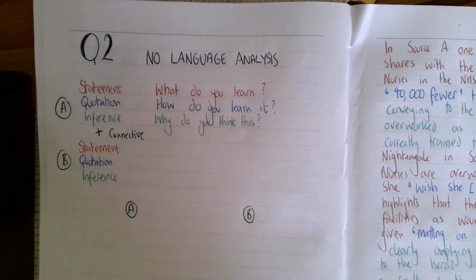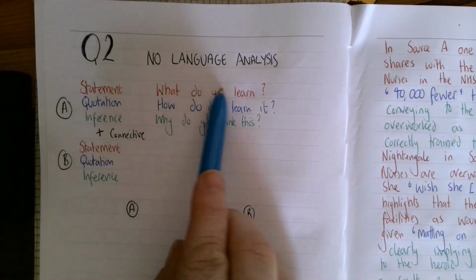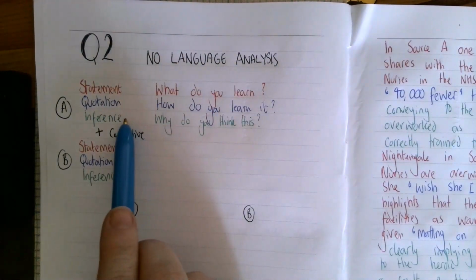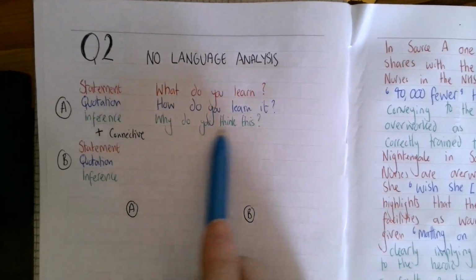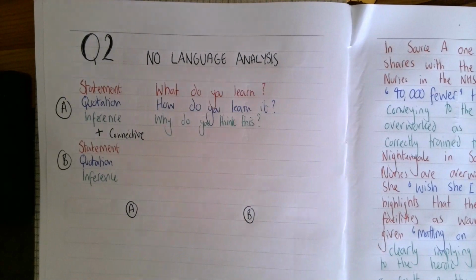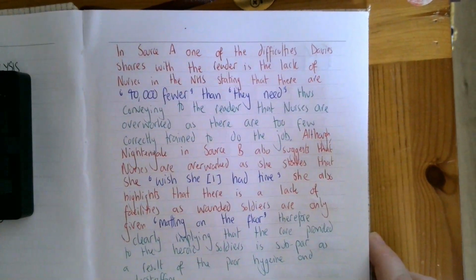Now we've talked in class a lot about what, how, why. And so these apply in that way. For the statement, it's what do you learn about the difficulties. For a quotation, it's how do you learn it. And then for the inference, it's why do you think this. So how do you understand it, not what language is being used. So let's look at an example then.